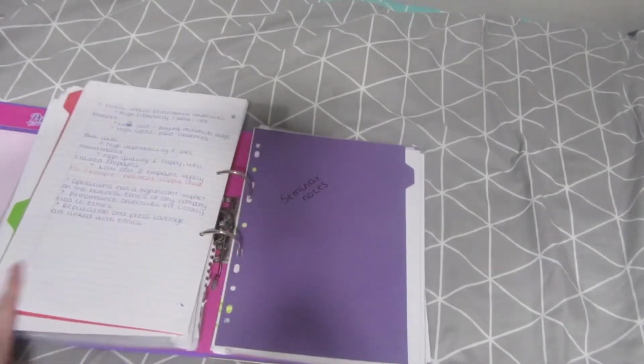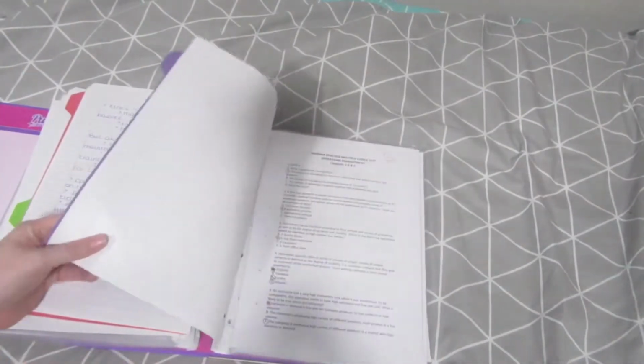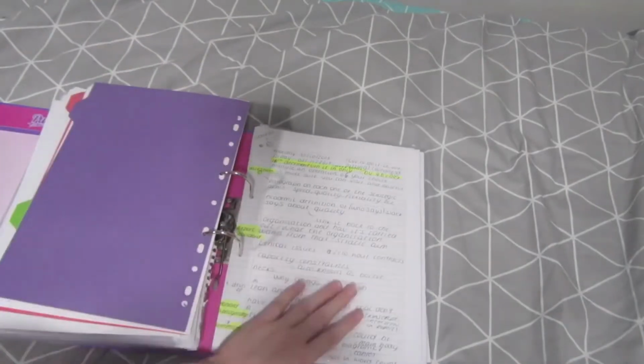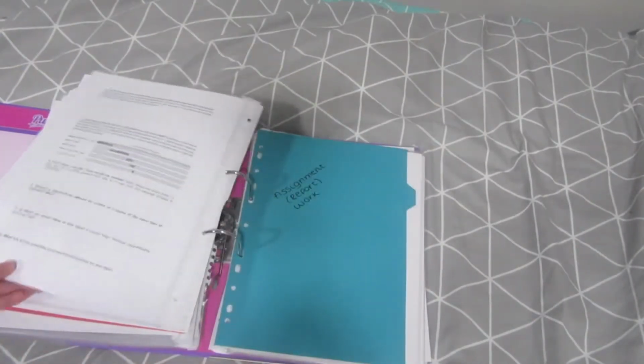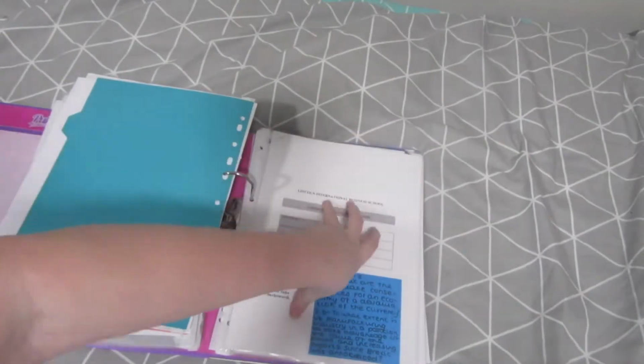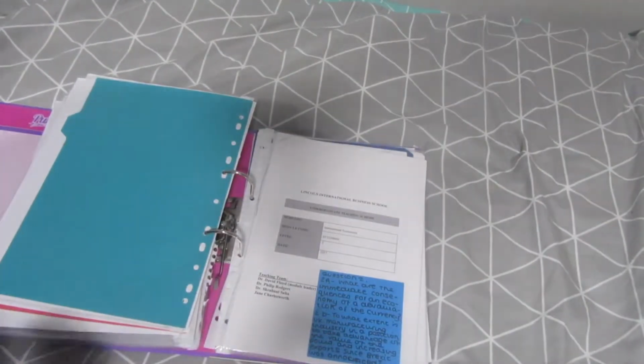And then we come to the seminar notes. Like the other ones, not all of the seminar notes are in here, but the majority are. We did a quiz. I didn't do too well on it, but it was fine. And then the last one is economics, which was a pain. This was actually international economics.